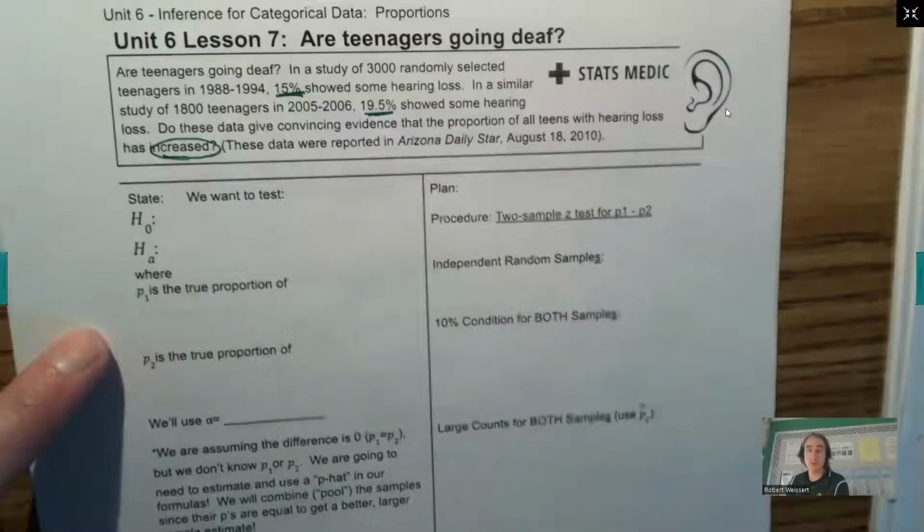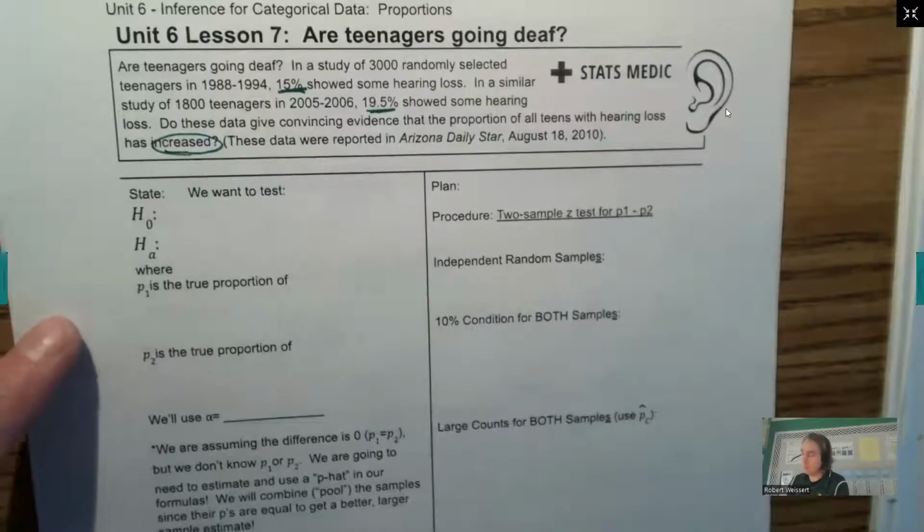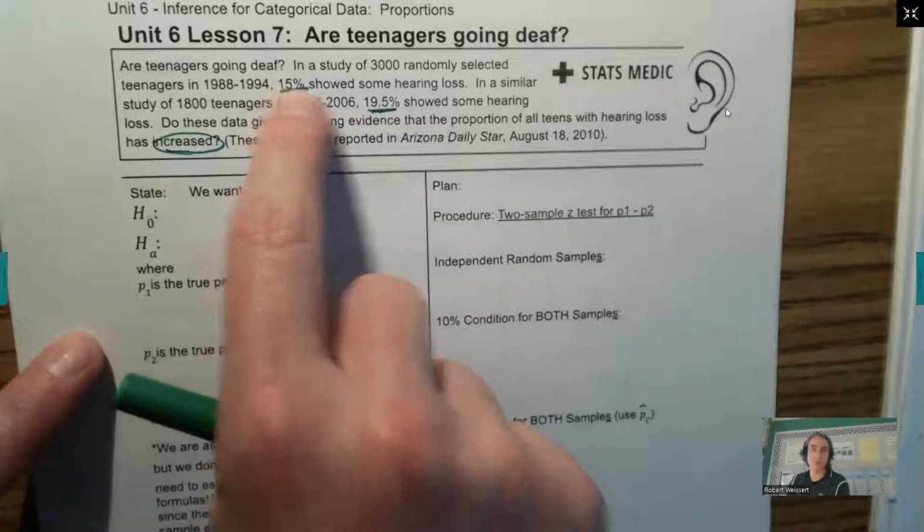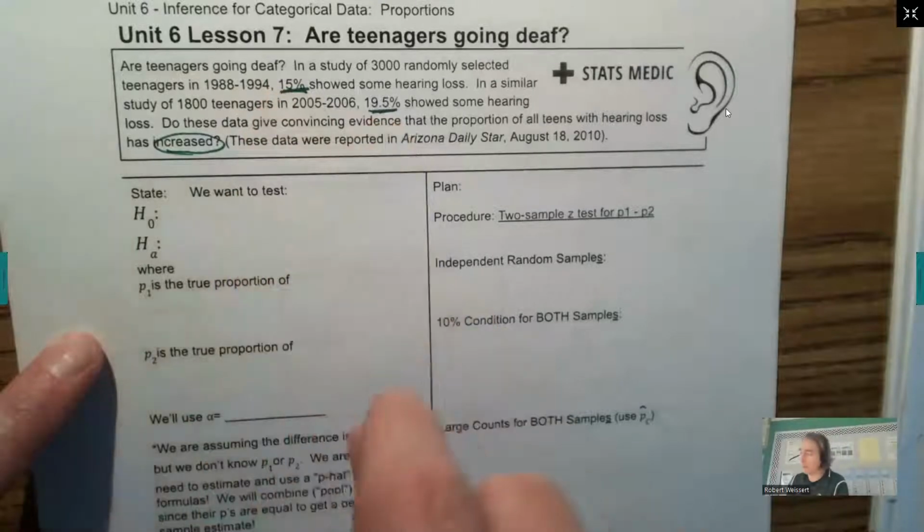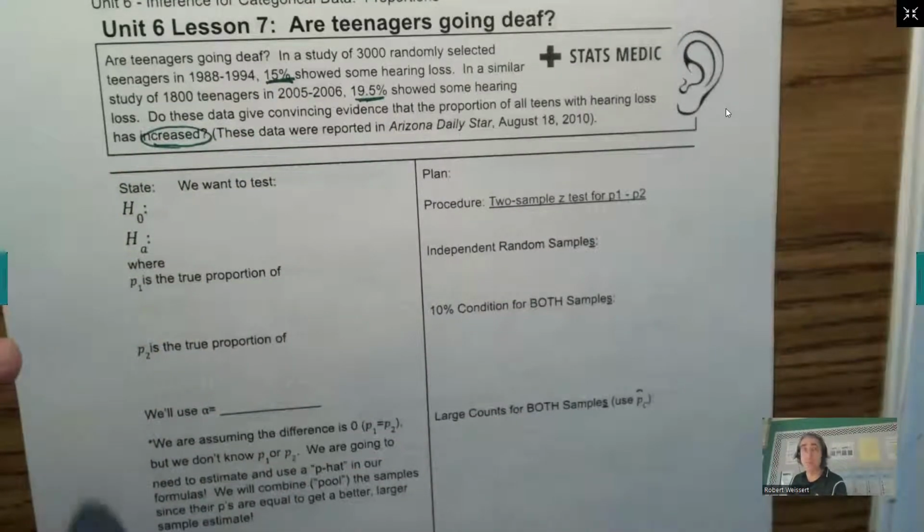Now, first of all, do we have some evidence that it increased? Absolutely. It raised from 15% to 19.5%. So we know that there has been an increase. Is it convincing that the proportion of all teens has increased? And that's going to require a two-sample z-test for the difference in the two proportions.